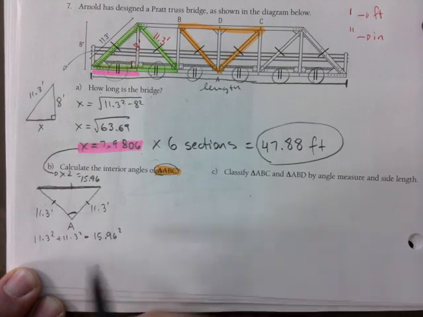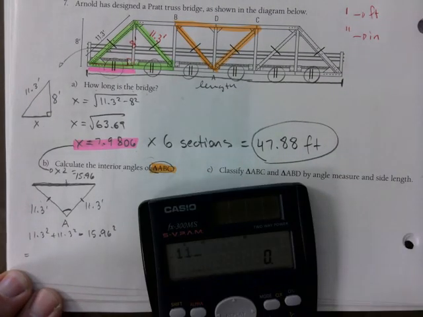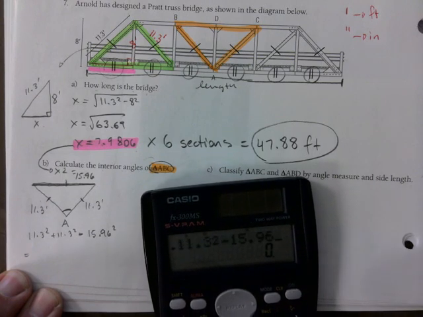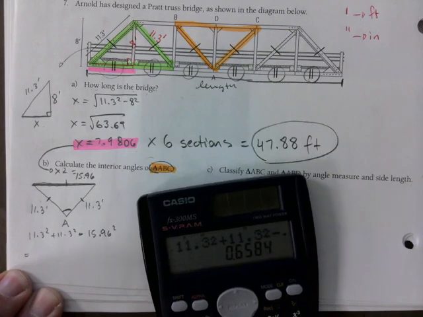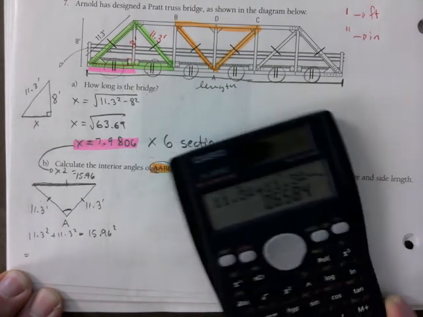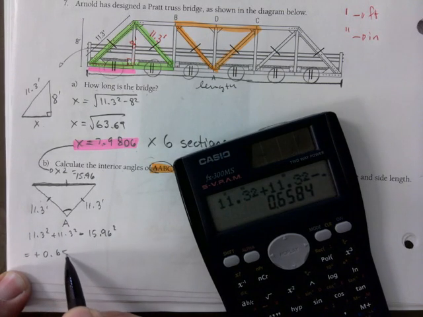Did anybody do this already? Perhaps you already did that. So I do that, and you get a positive answer. This is positive 0.6584.